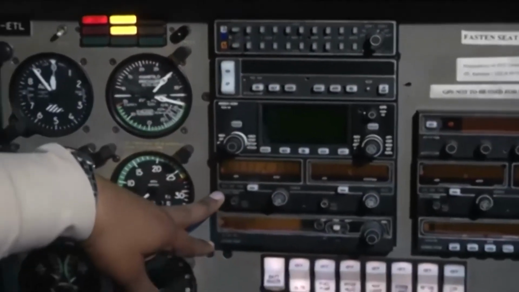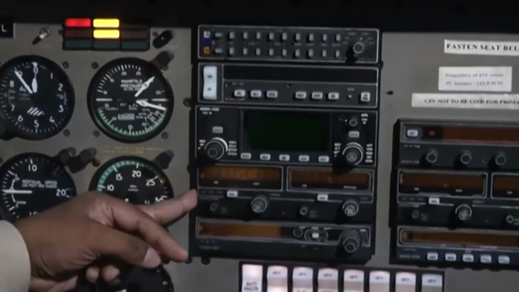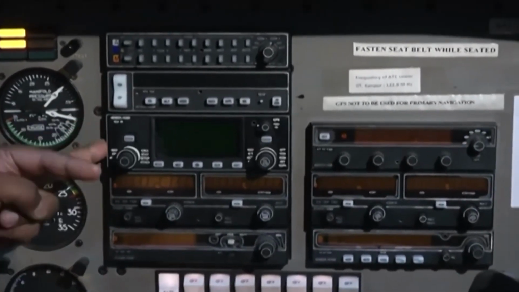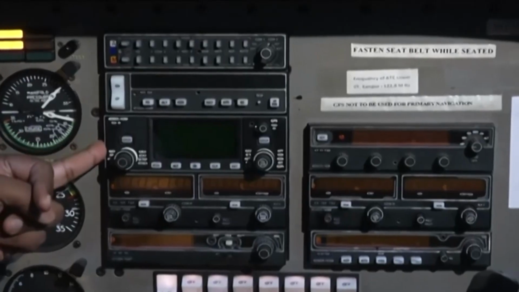Then you have this particular panel. This is your radio panel, where you have the radio sets through which you are in contact with the control tower and other aircrafts. This particular airplane also has an autopilot.